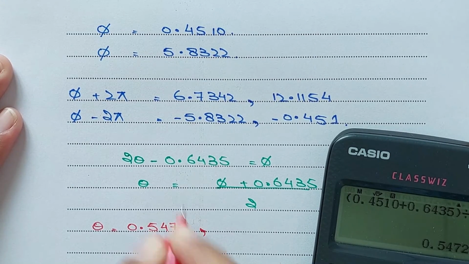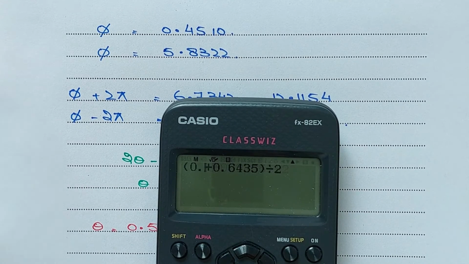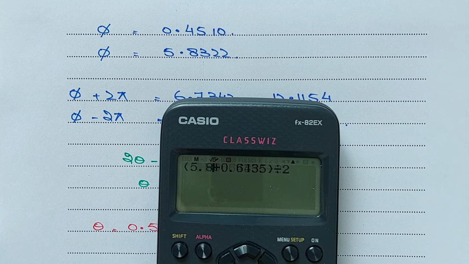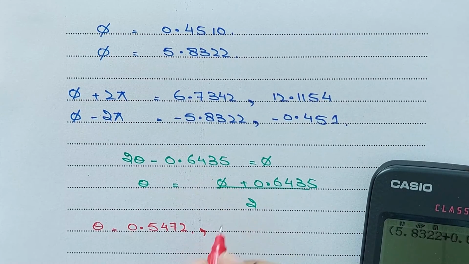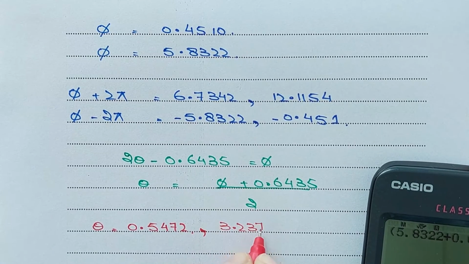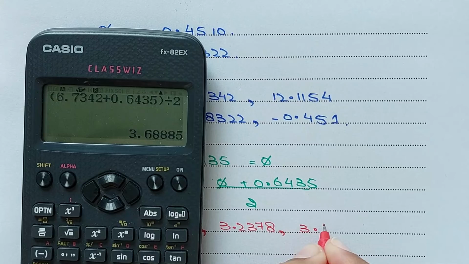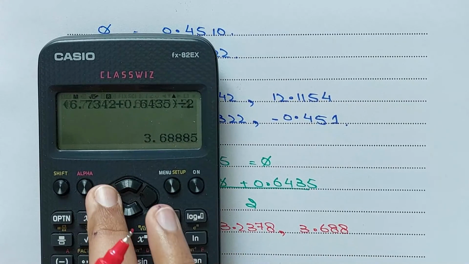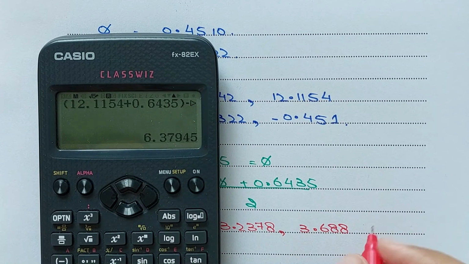For the second one, we have 5.8322, and this is 3.2378. For this one, 6.7342, this is 3.688. For the next, 12.1154, this is 6.379.